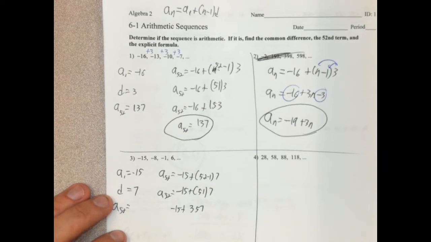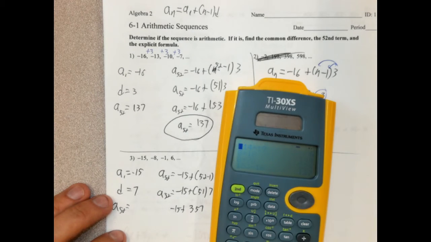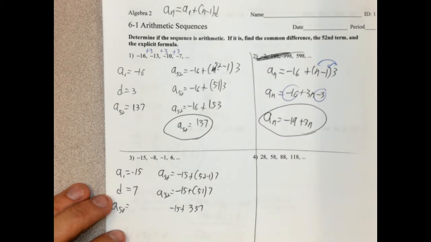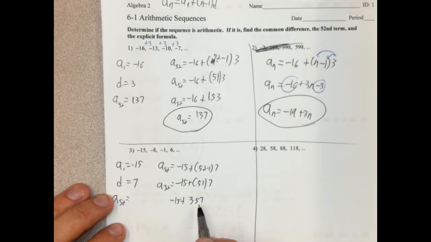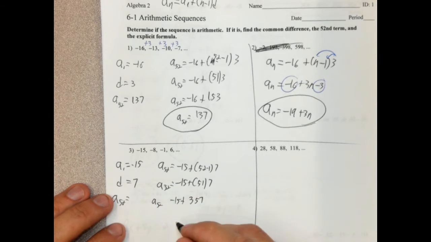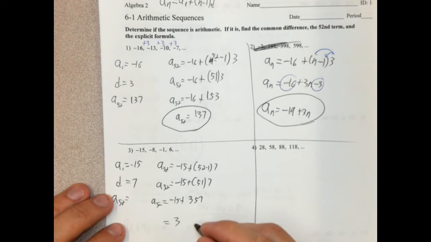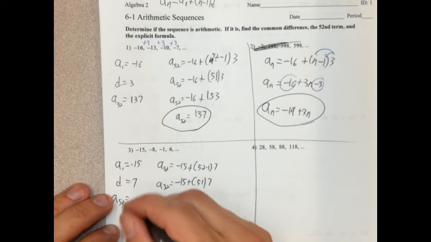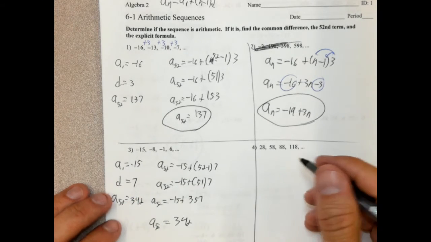So let me just double check that. It's been a long day, so I'm not sure if my mental math holds up right now. It does, 357, all right, great. So then 357 minus 15, that's going to be 342. Yep. So the 52nd term is 342, all right, cool.